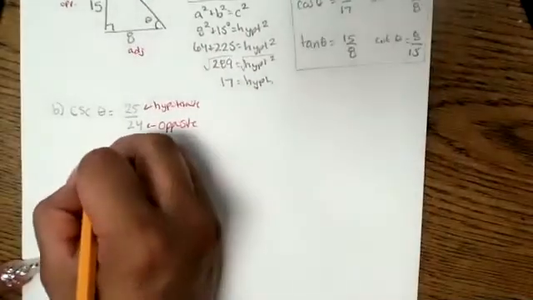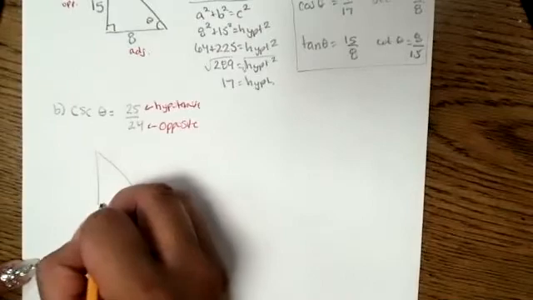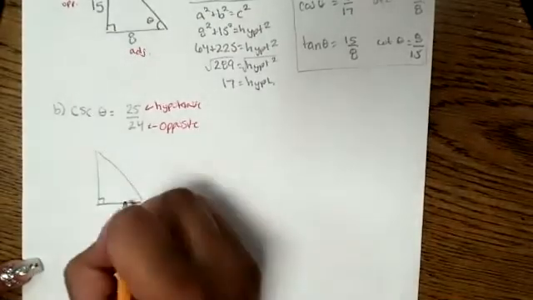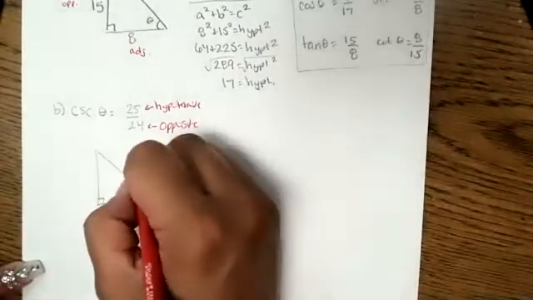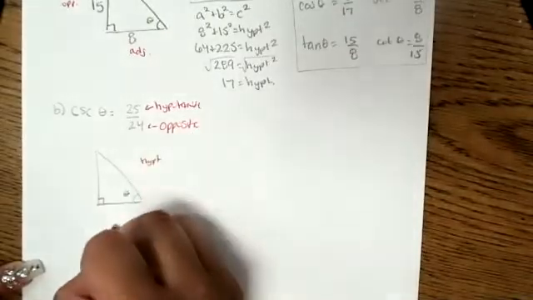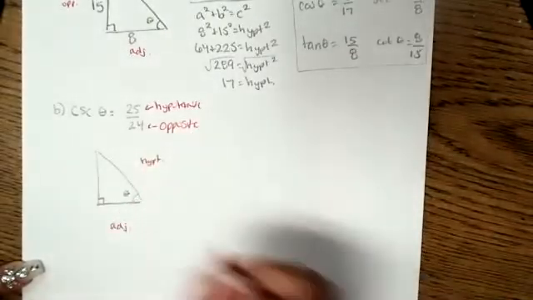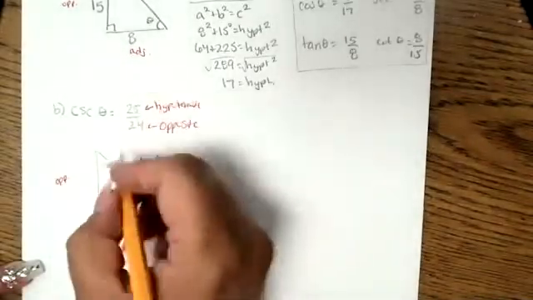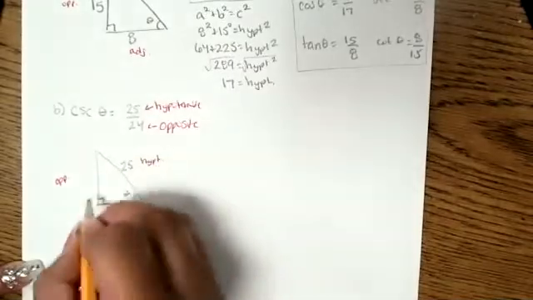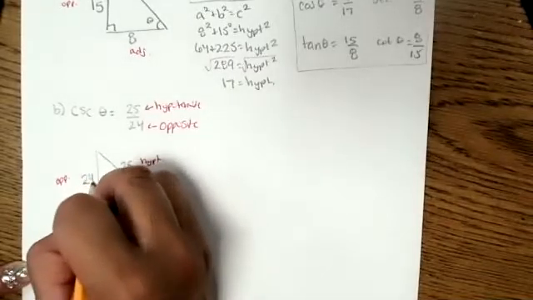So I'm going to draw my triangle. I'll put theta down here. Now this is going to be my hypotenuse. This is my adjacent because it's touching the angle, and this is my opposite. The hypotenuse number is going to be a 25. The opposite number is going to be a 24.